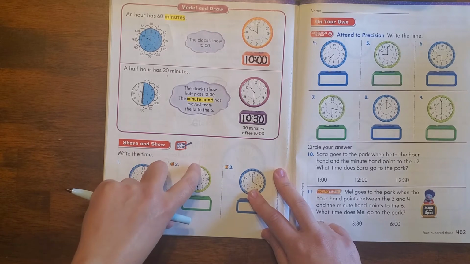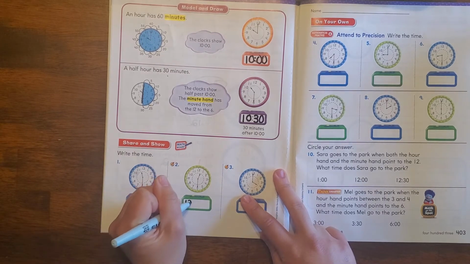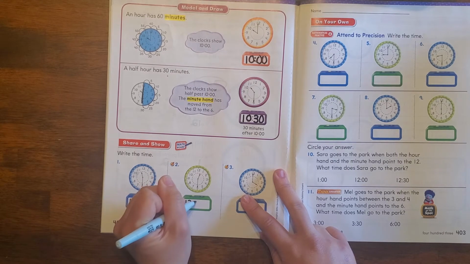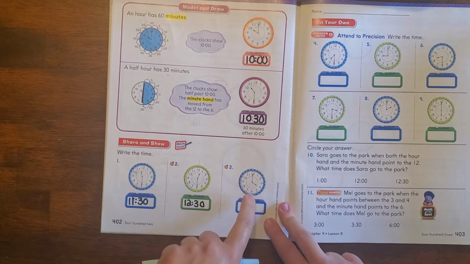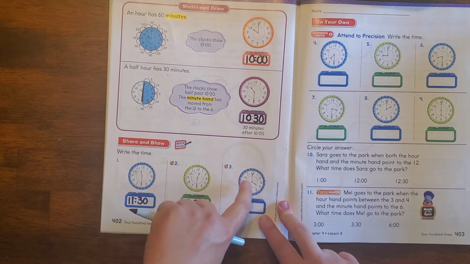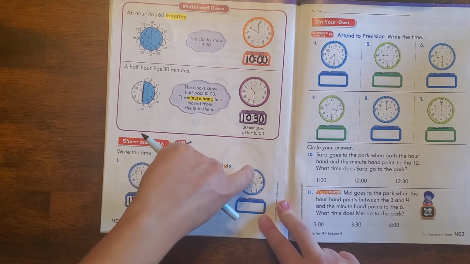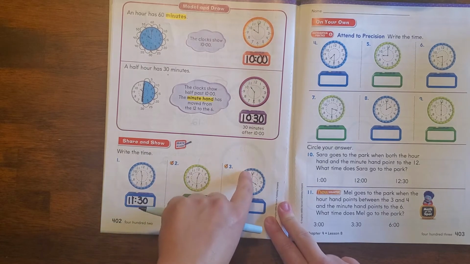So it can be called half past 12 or it can be called 12:30. All right, take a look at number 3. So the hour hand is pointing directly at the 4. The minute hand is pointing directly at the 12. So that means since the minute hand is at the 12, it is an o'clock time.